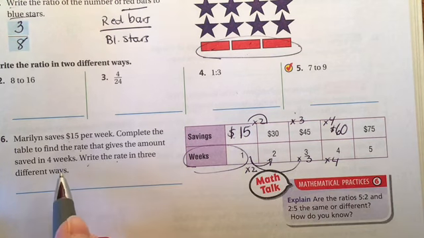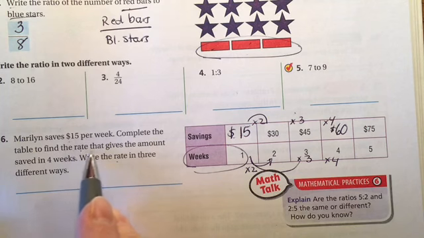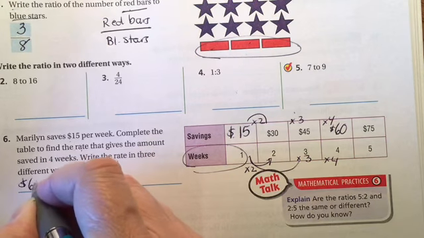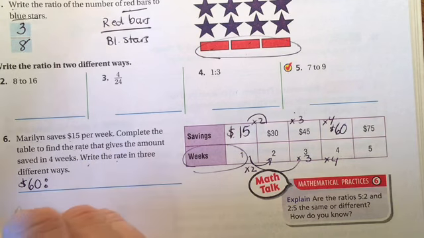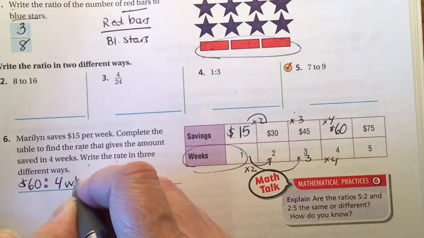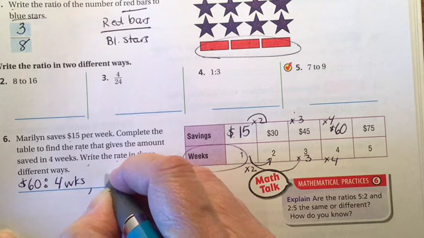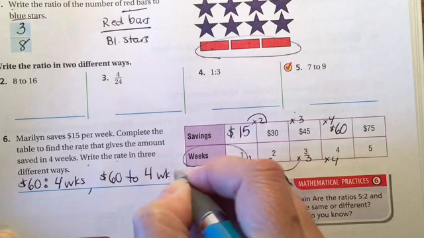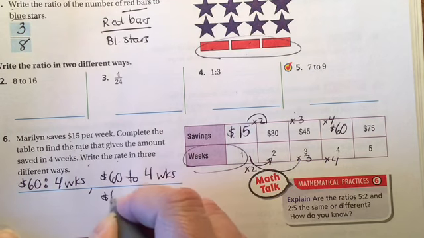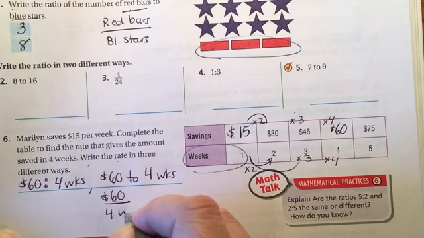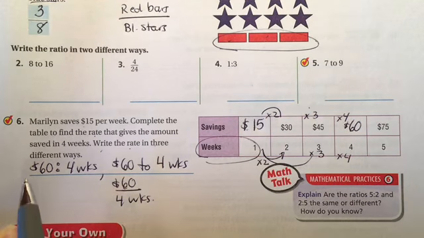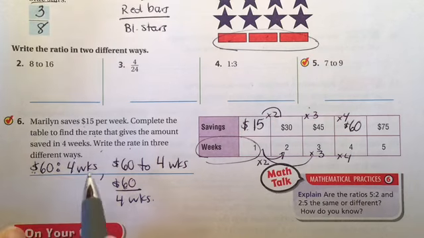So write the rate in 3 different ways. And it was the amount in 4 weeks. So it was $60 to 4 weeks, or $60 to 4 weeks, or $60 to 4 weeks. And notice that each time I did my label of units, dollars, weeks.